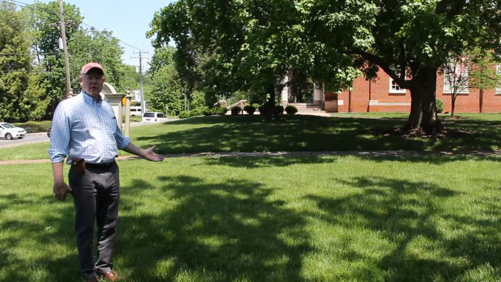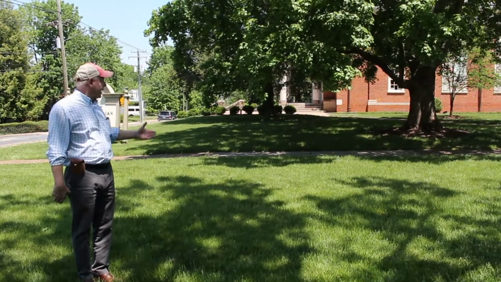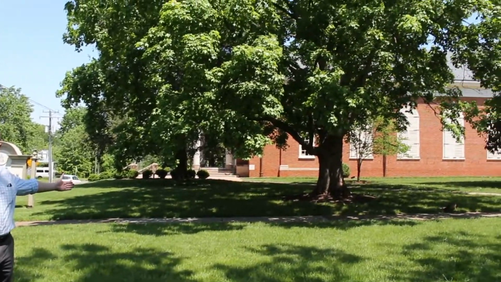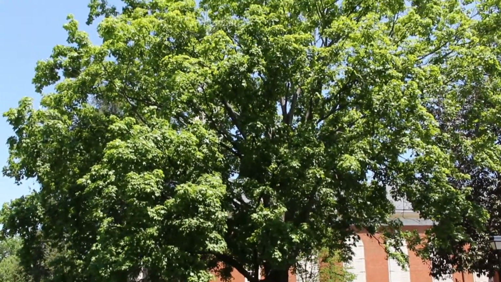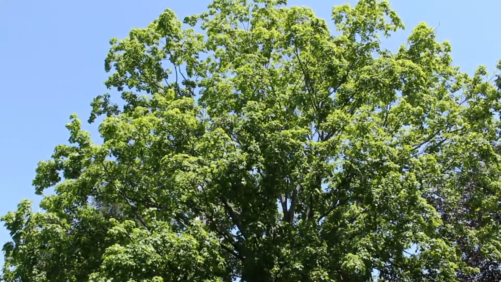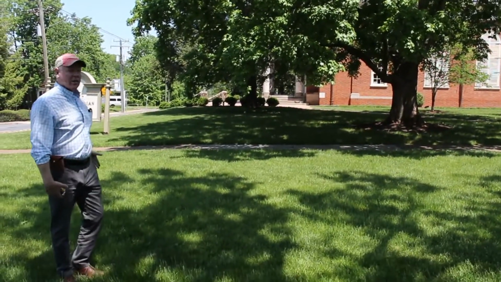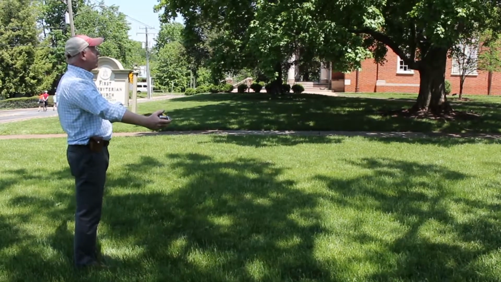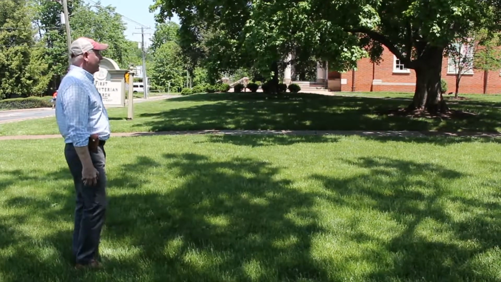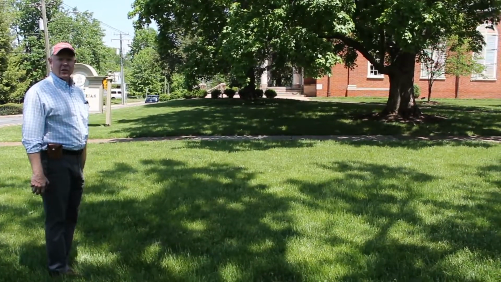So I've just walked off the radial distance for the critical root zone of this tree, which is 48 feet. I'm now 48 feet radially from that tree. So this really is the outer limits of what we consider the critical root zone of this tree. But you would draw this circle all the way around this tree on all sides. You start to get a sense of the enormity of the root system for this tree. This tree's been here for quite a while. This is the area that we're trying to preserve during construction projects.